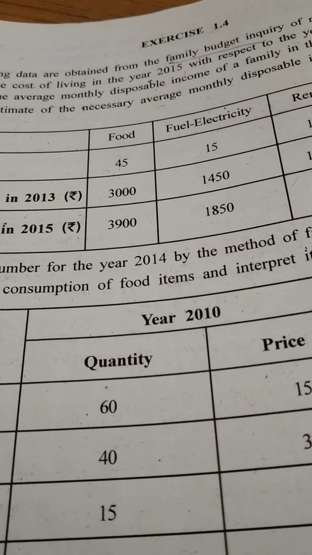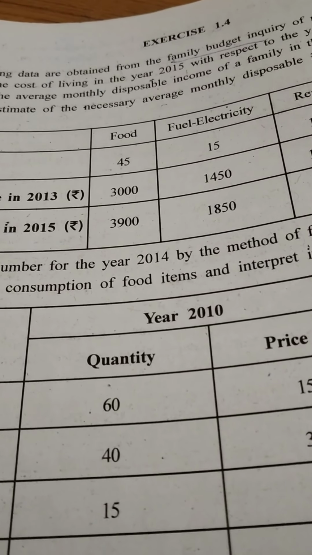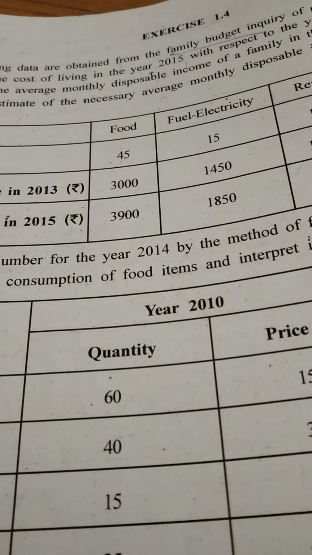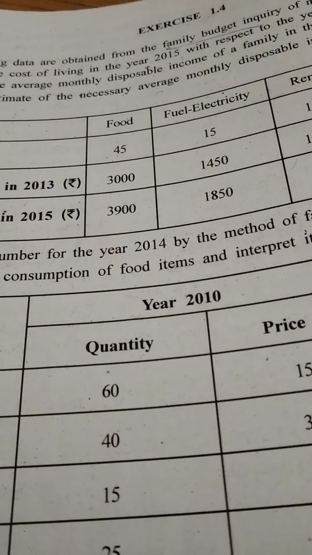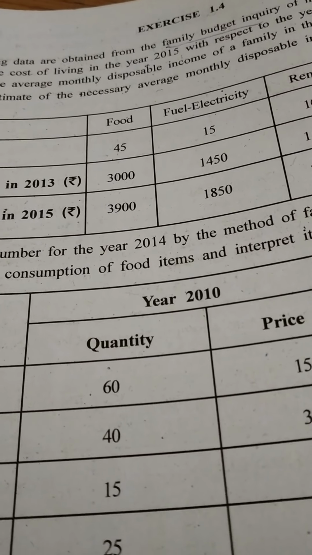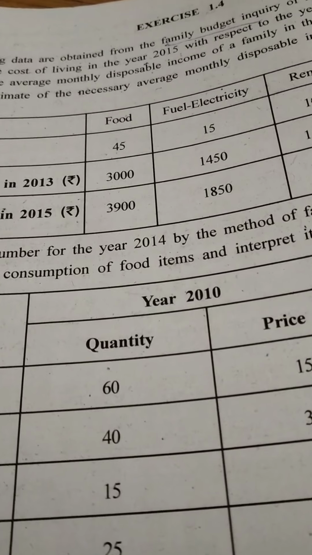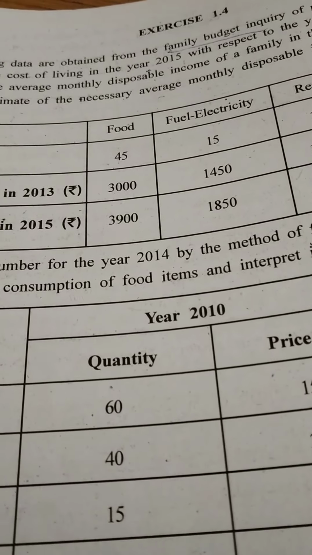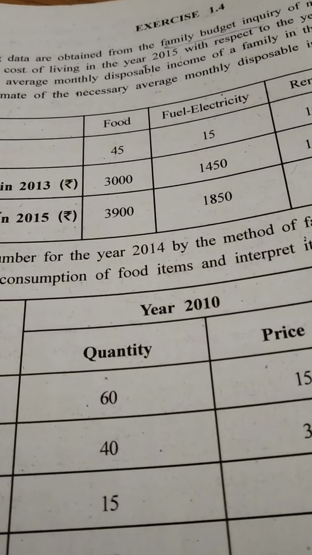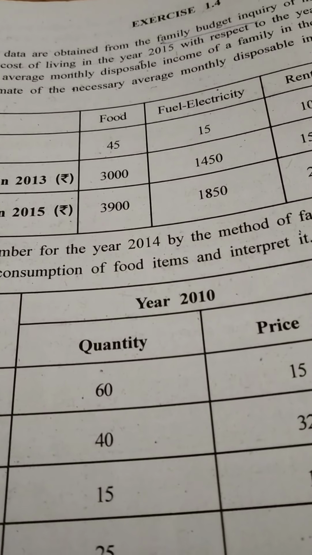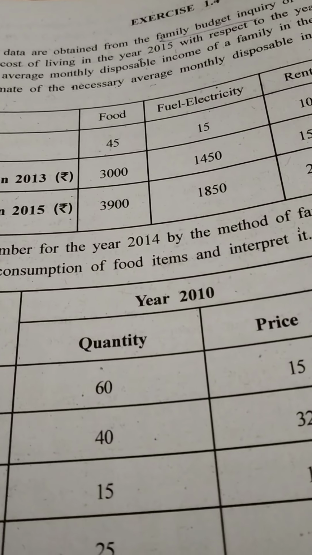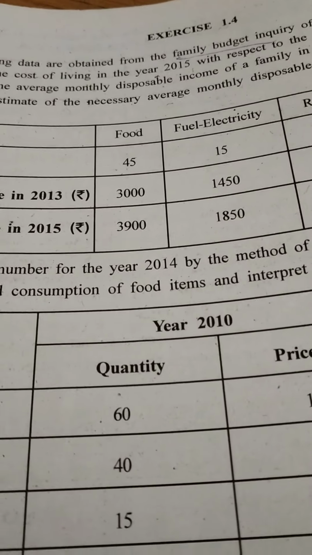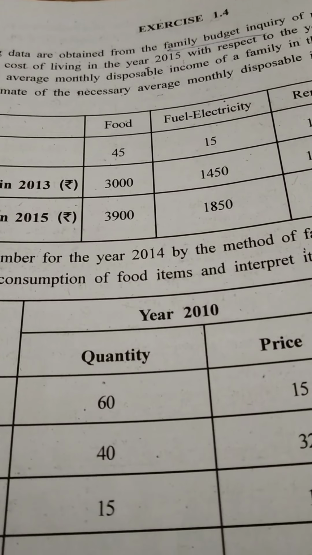Now you can see the cost of properties. If we compare the cost of properties from 20 years before and at present, there is a vast difference. If we talk about our day-to-day necessities, there is a vast difference if we compare 2000 and 2020. That's why it is important to learn the cost of living index. To learn the cost of living index number, there are two methods. First is the total expenditure method, and second is the family budget method.